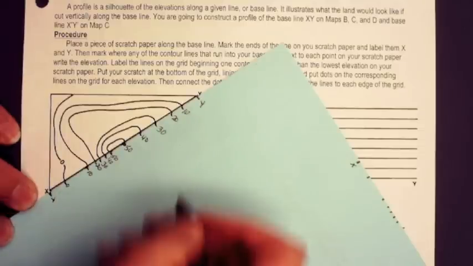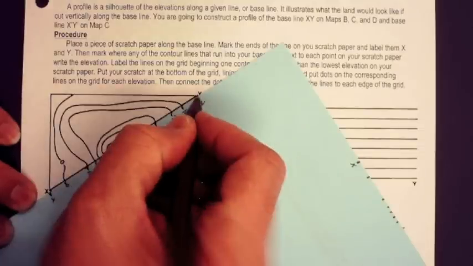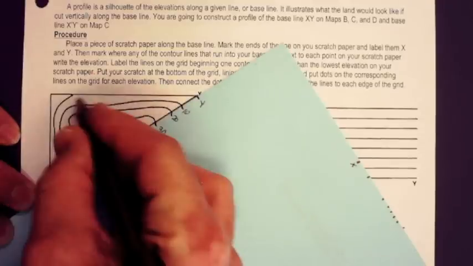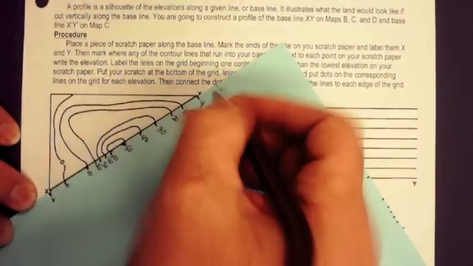All right. Now, if we want to know the elevation for Y, we don't know exactly. We know it's less than 10, but there is no 0 line. The 0 line may be out here somewhere.